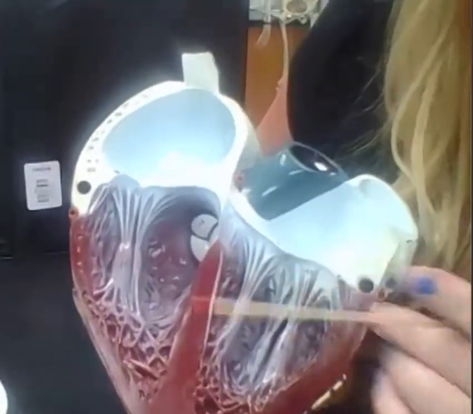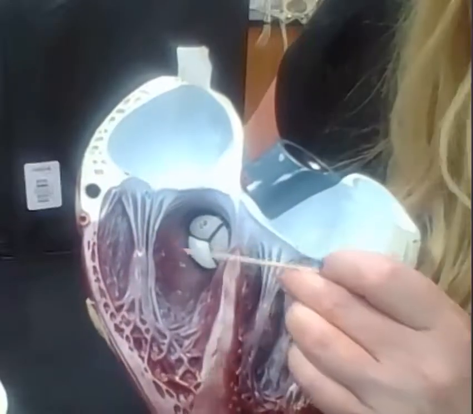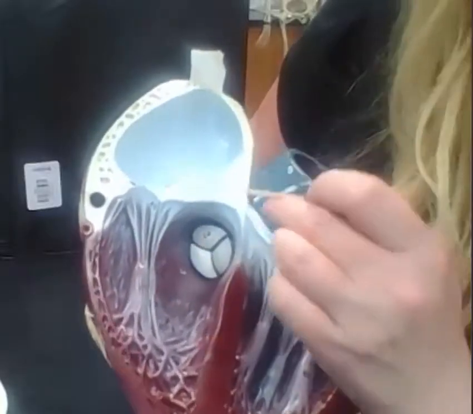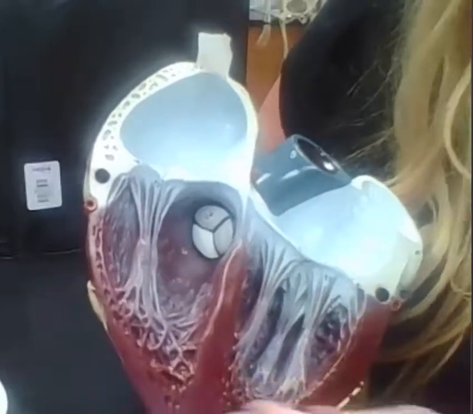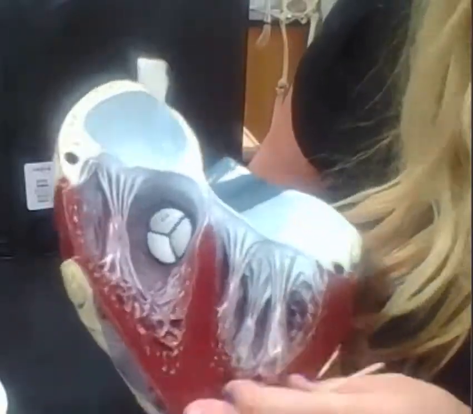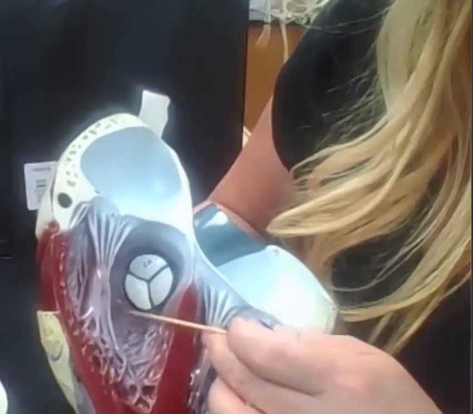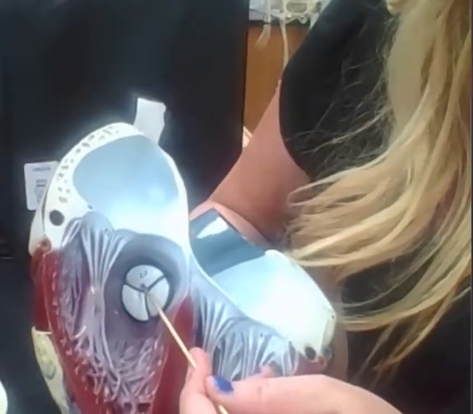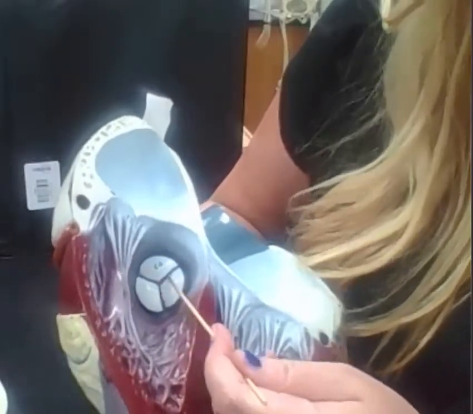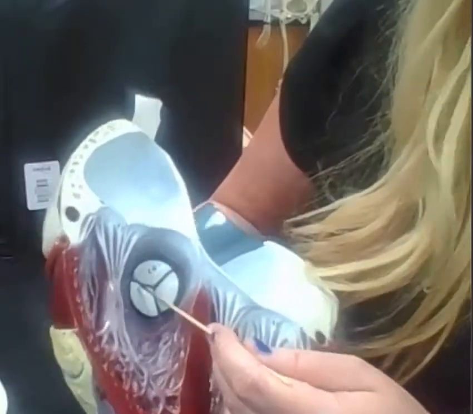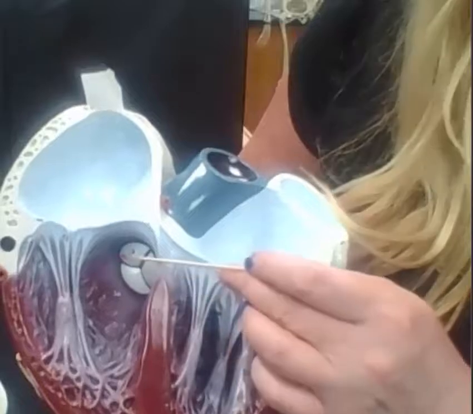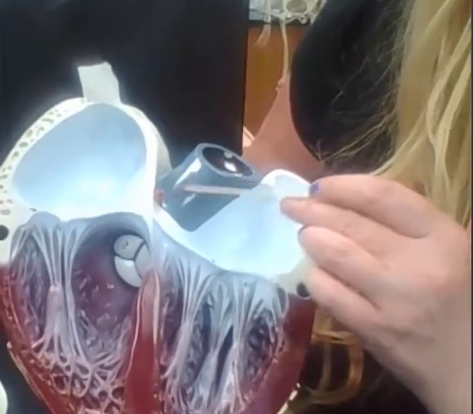All right, now once the blood goes through the tricuspid valve into the right ventricle, at this point, it is going to go through another valve. This is the pulmonary semilunar valve, which goes to the pulmonary trunk.